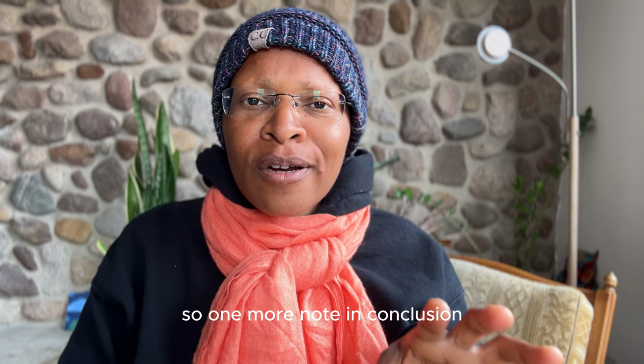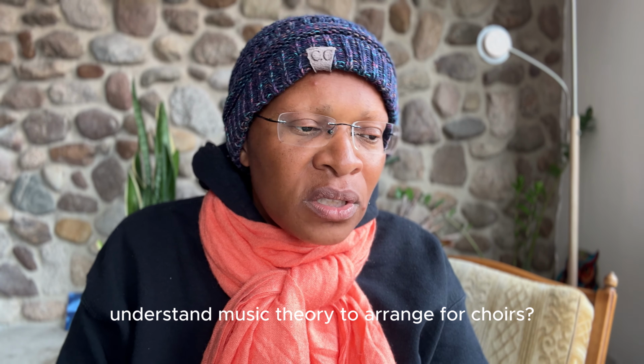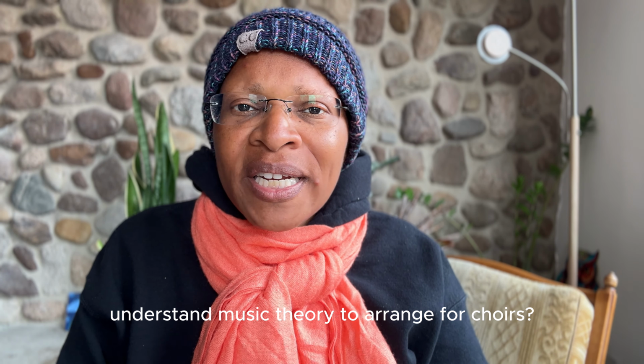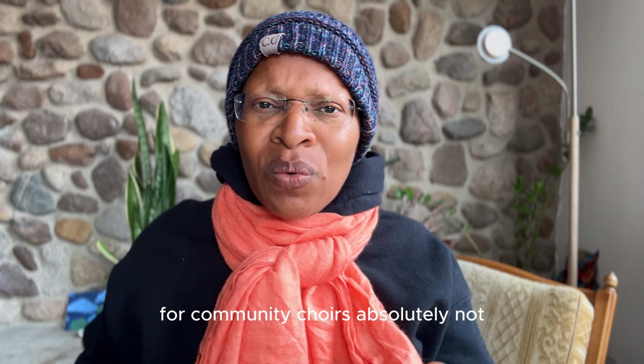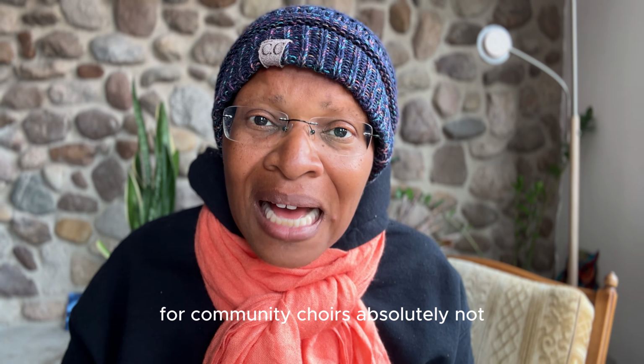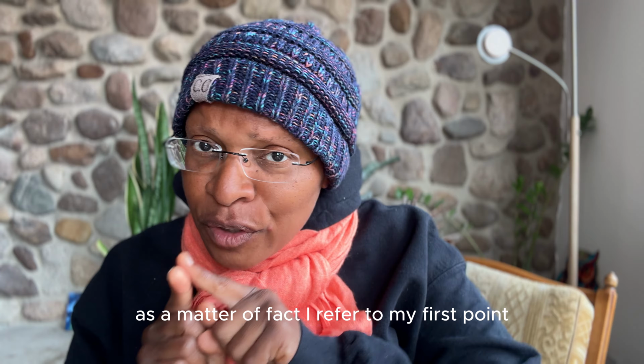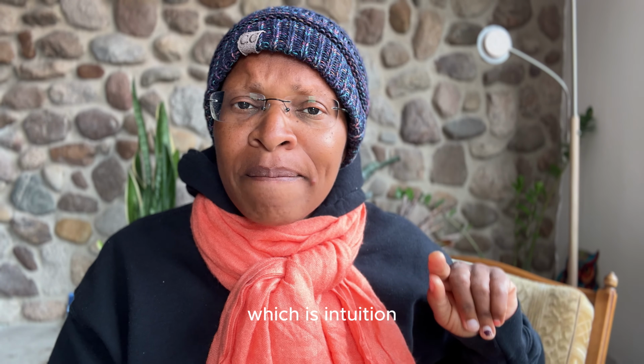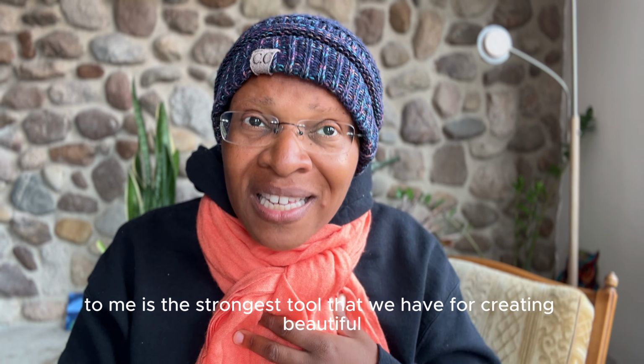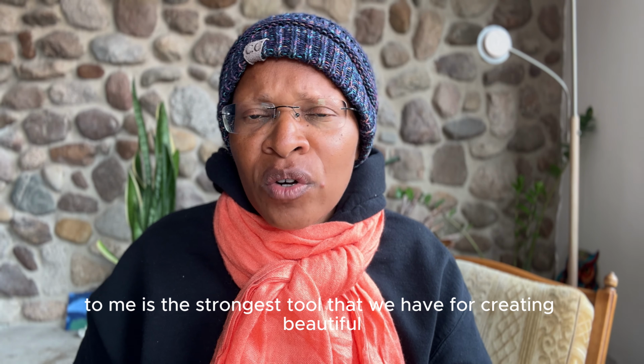So one more note in conclusion. Do you need to play piano, understand music theory to arrange for choirs, for community choirs? Absolutely not. As a matter of fact, I refer to my first point, which is intuition, to me, is the strongest tool that we have for creating beautiful, universal music.